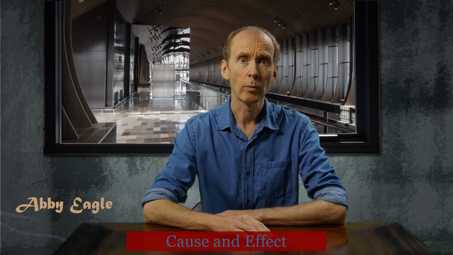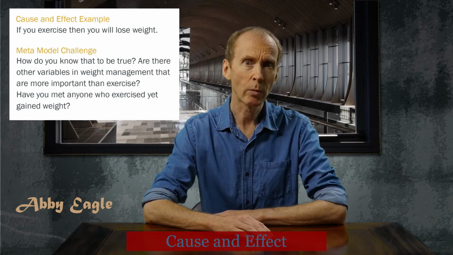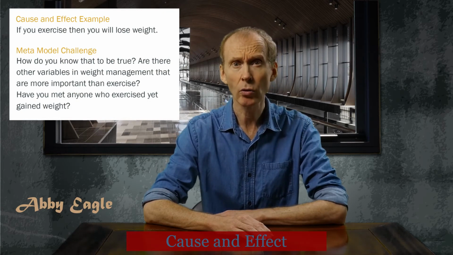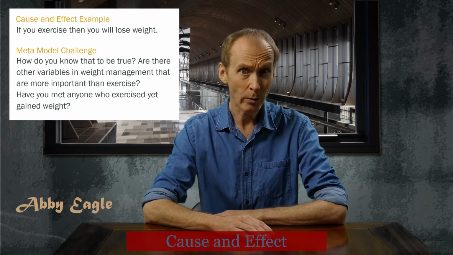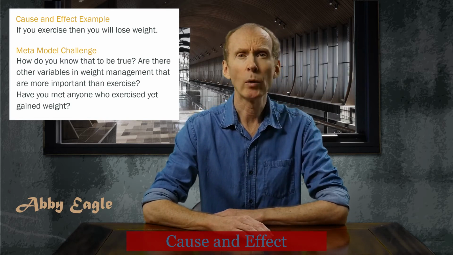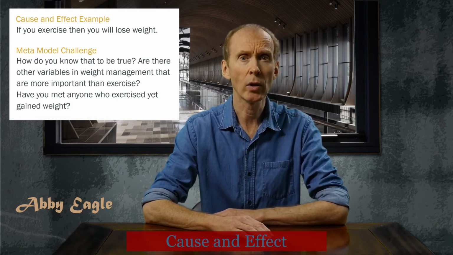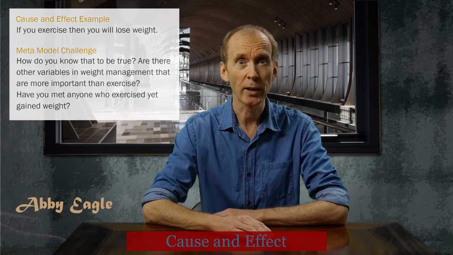In our next example, if you exercise, then you will lose weight. We could challenge that by saying, how do you know that to be true? Are there other variables in weight management that are maybe more important than exercise? And then we could use a counterexample and ask, have you met anyone who exercised yet gained weight?